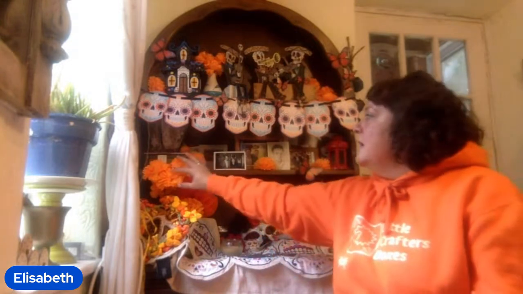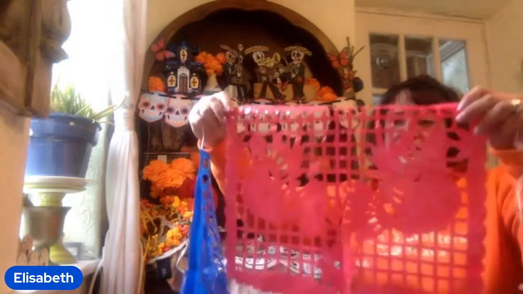And then the last thing is wind. For wind, we tend to use flags that would fly in the wind. Mine are huge and they go outside. So some of this will be outside, leading them to the window so that they can come in.